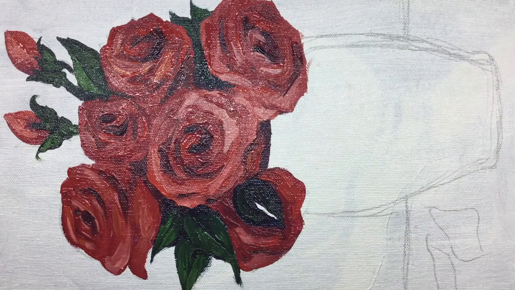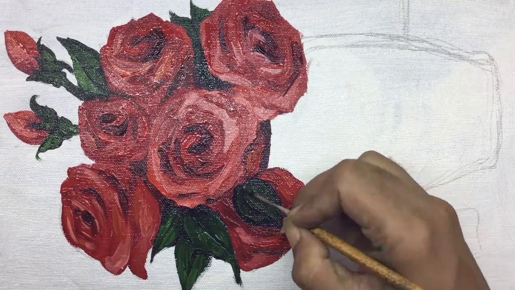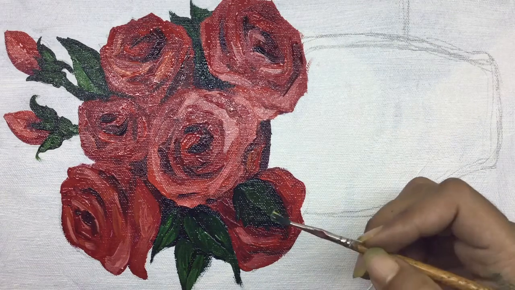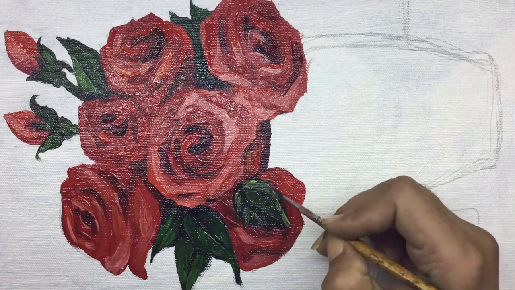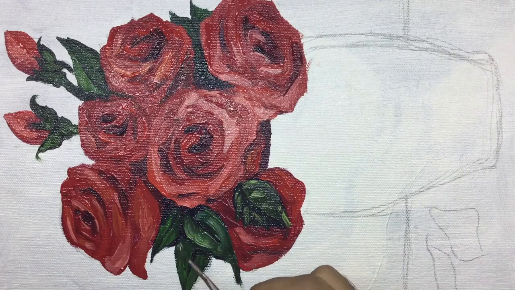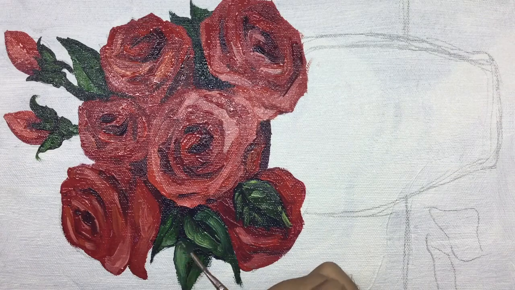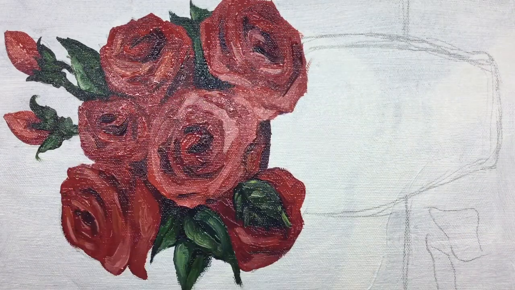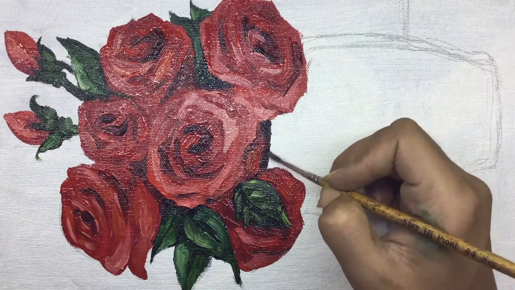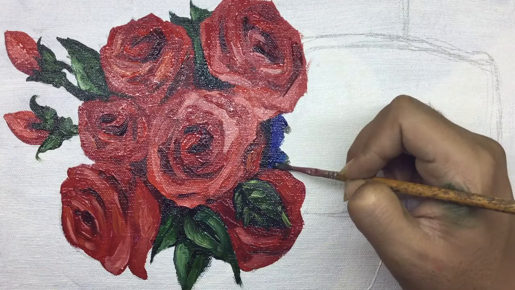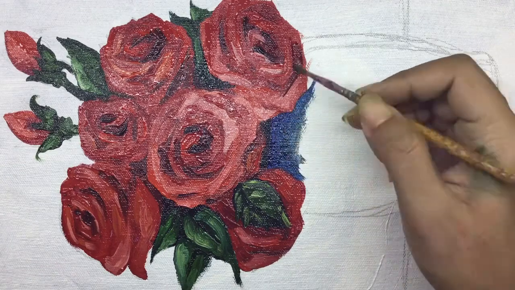Try different techniques. Try blending your paints with a brush or some other substitute, like some cotton buds, or you can take some scrub or something which can create texture. So try different techniques to create textures.